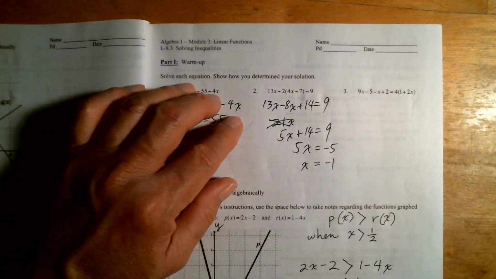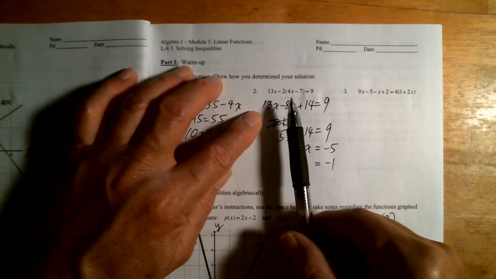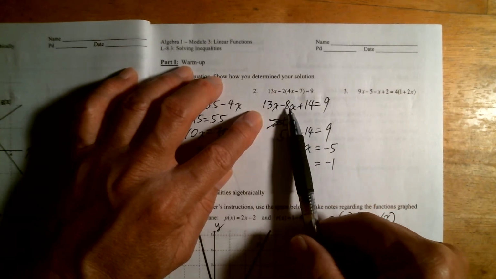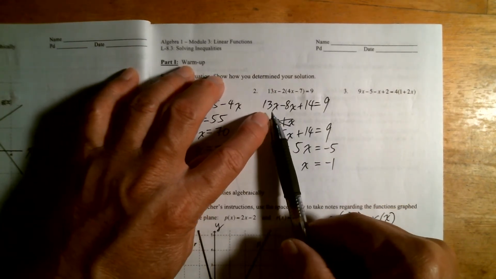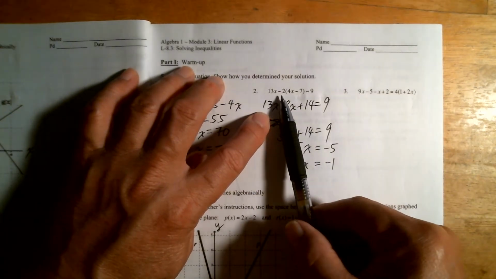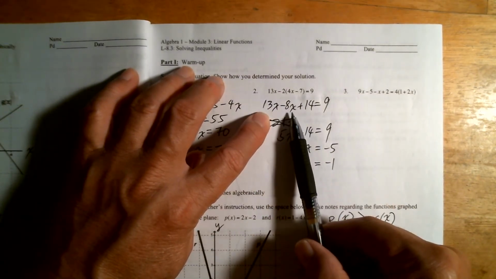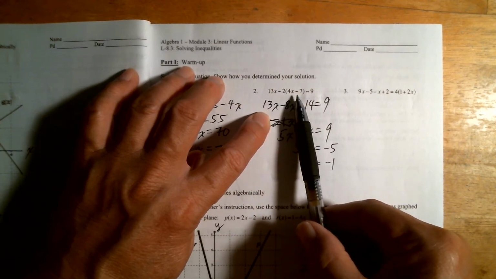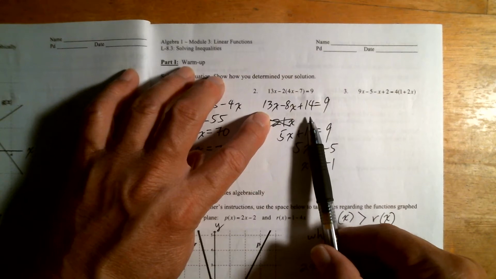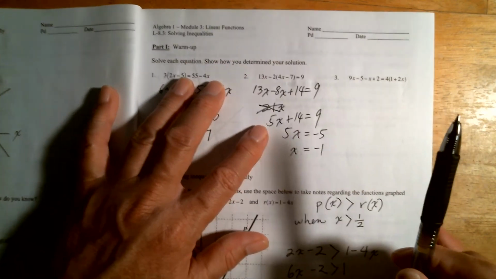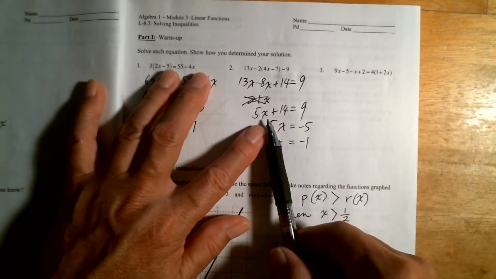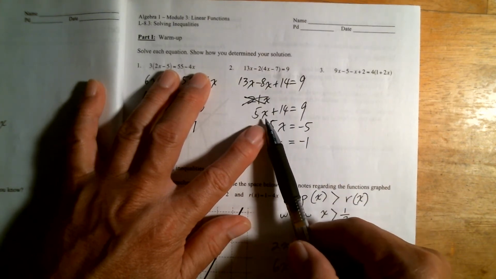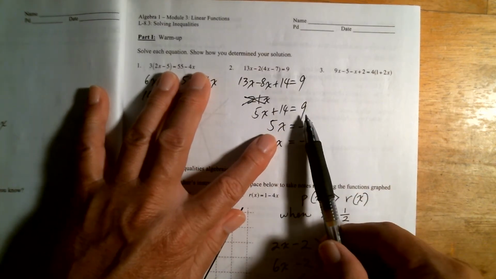Okay, the next one. Again, we have to use distributive property, so I can work with the like terms here, the x terms. Bring down the 13x. Negative 2 times 4x equals negative 8x. Negative 2 times negative 7 is positive 14 equals 9. Okay. So the 13x minus 8x, I'm left with 5x plus 14 equals 9.